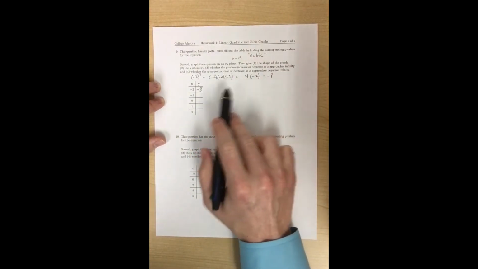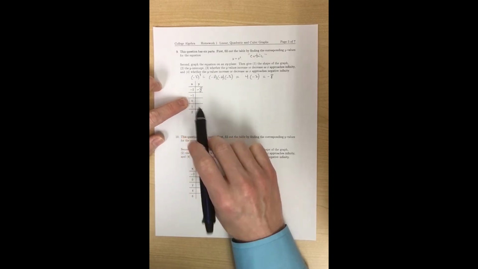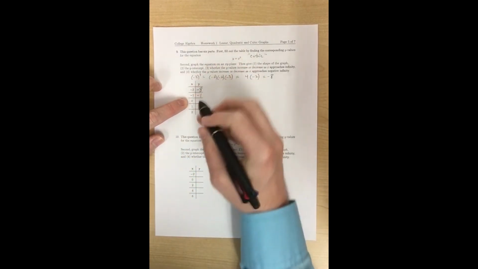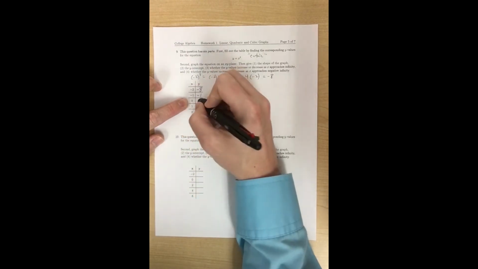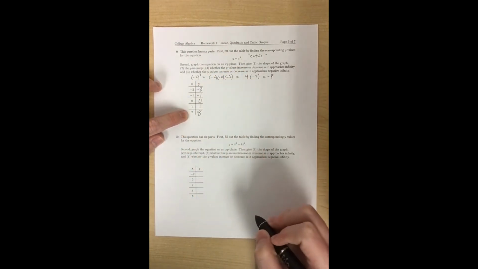I'll just do this one. I won't write down the others. Negative 1 times itself 3 times gives you a negative 1. 0 times itself 3 times is 0. We get 1, and then positive 8.